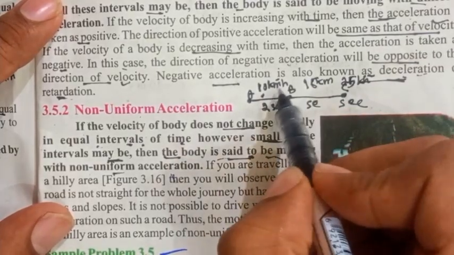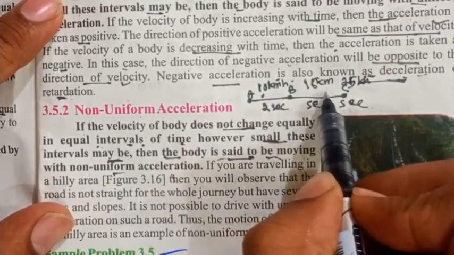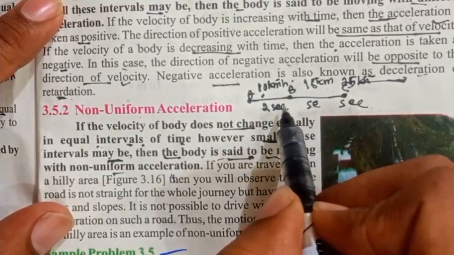Suppose the velocity is changing but in a different pattern.